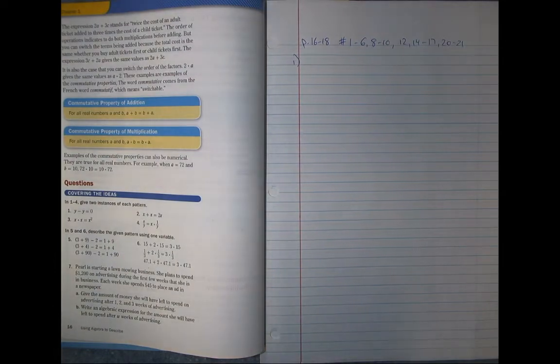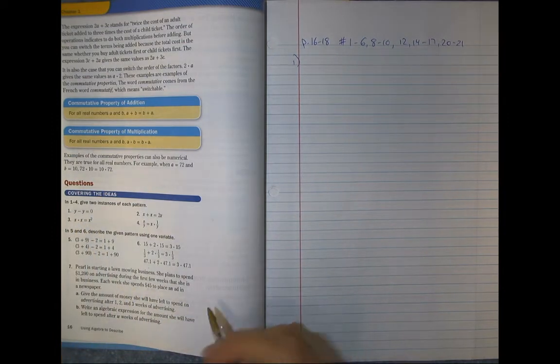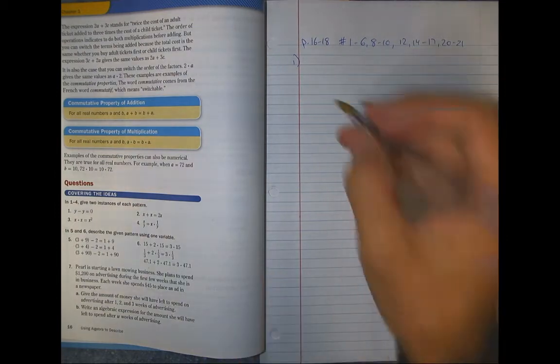All right, this is lesson 1-2's homework assignment. We are on page 16. Starting with number 1 through 4, we're going to give 2 instances of each pattern. An instance is basically an example, so you can choose anything to plug in.